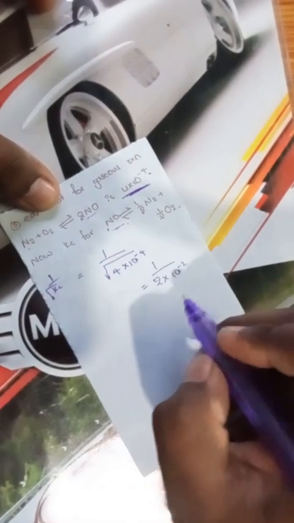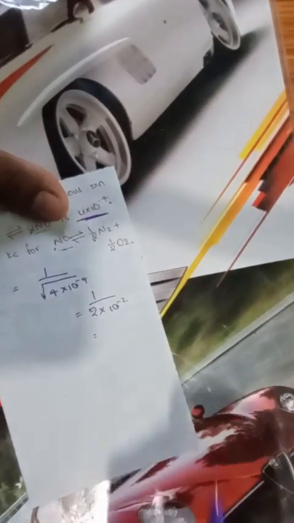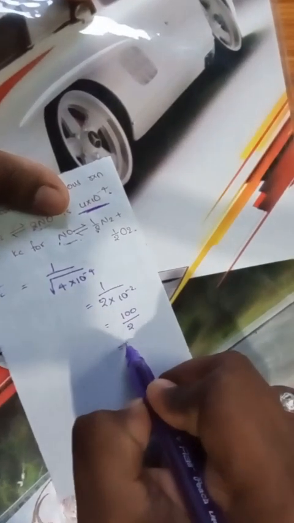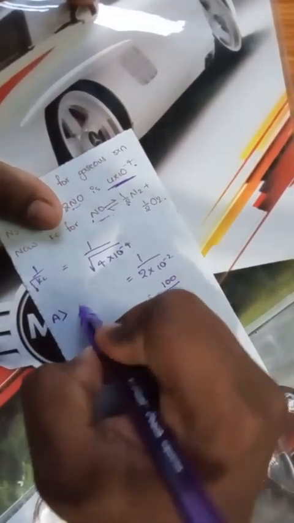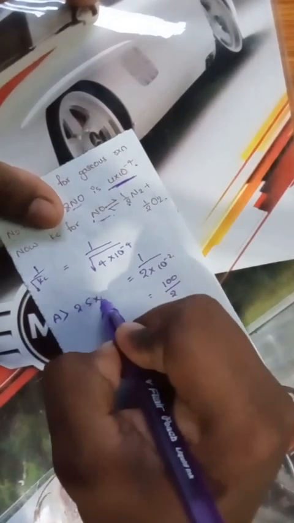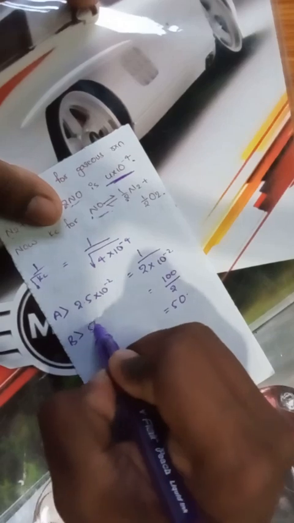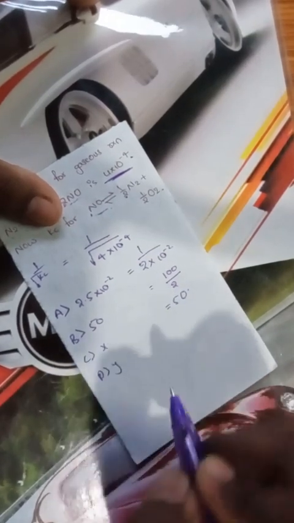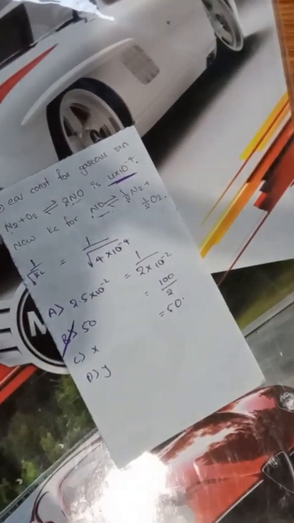So it's like 100 by 2. The answer will be 50. Sorry, I forgot to write the options here. Option A is 2.5 into 10 to the power of minus 2. Option B is 50, and option C is X, and option D is Y. Well, we don't need to mind that. So option B, we have 50. Hope you understand. If you don't understand, just see the video again.